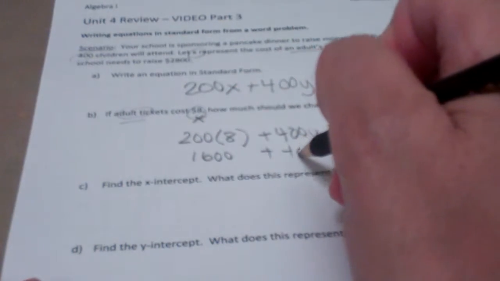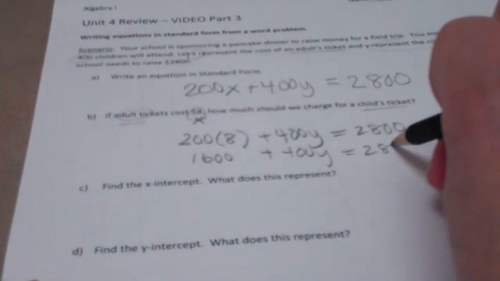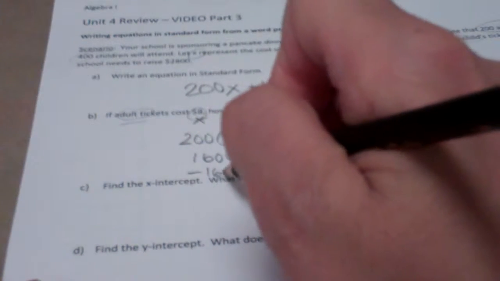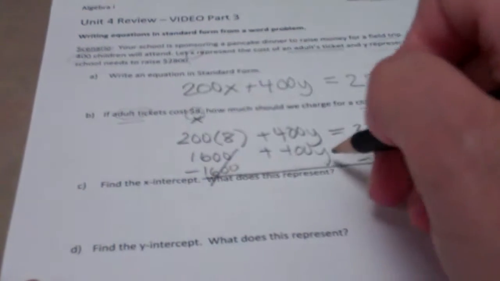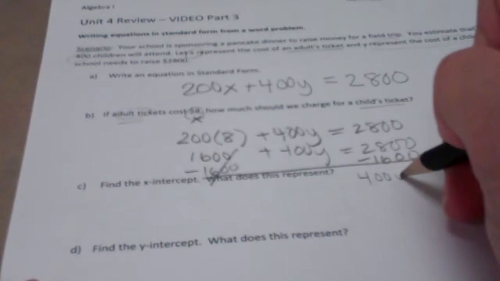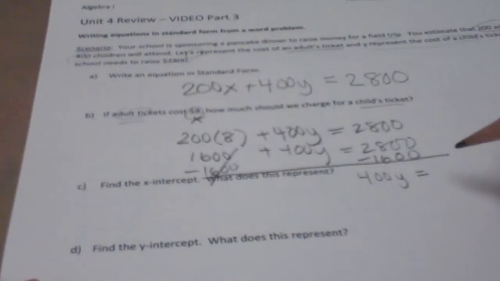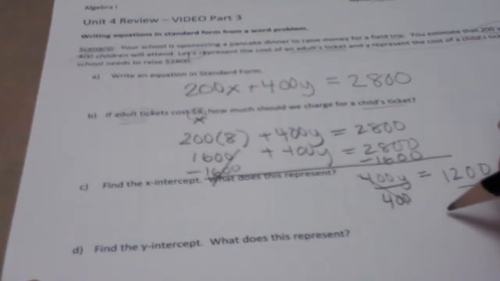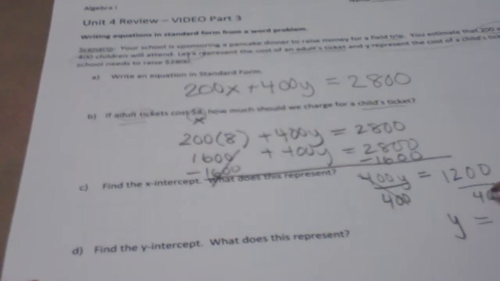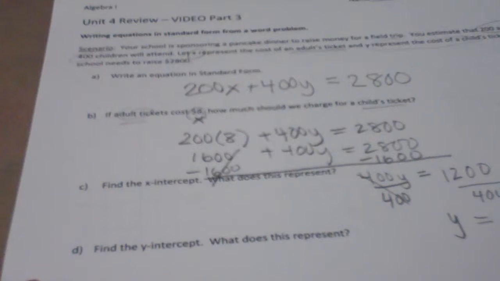So we multiply, and we're going to get 1600 plus 400Y equals 2,800. Subtract 1,600 from both sides. Let's bring down our 400Y, let's bring down our equals. We're going to get 1,200. Dividing both sides by 400, Y equals 1,200 divided by 400, which is 3.